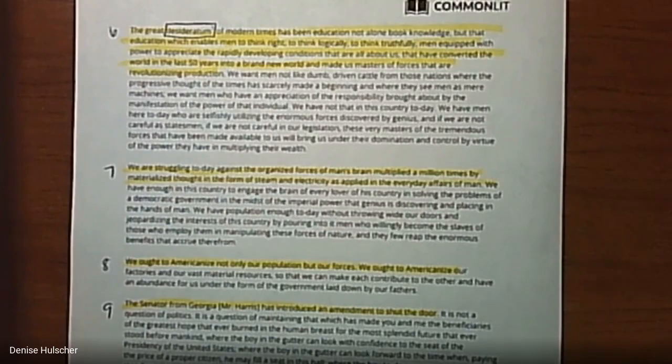We have men here today who are selfishly utilizing the enormous forces discovered by genius, and not carefully as statesmen. If we are not careful in our legislation, these very masters of this tremendous force that have been made available to us bring us under their domination and control by virtue of the power they have in multiplying their wealth.